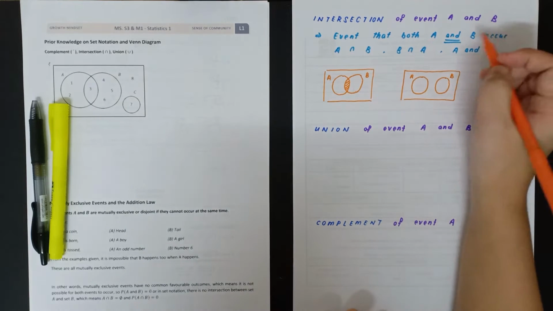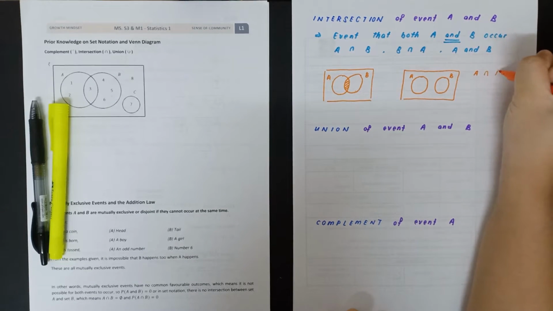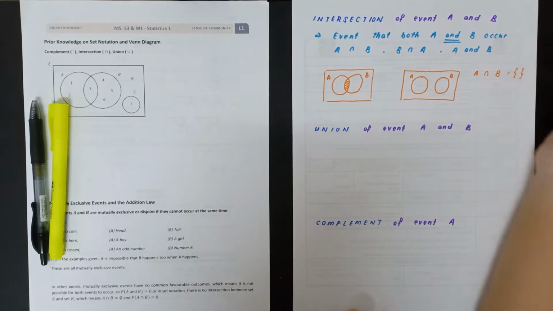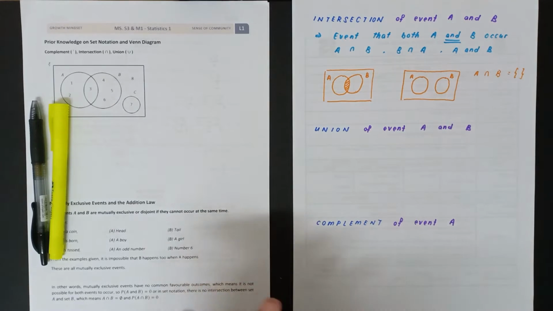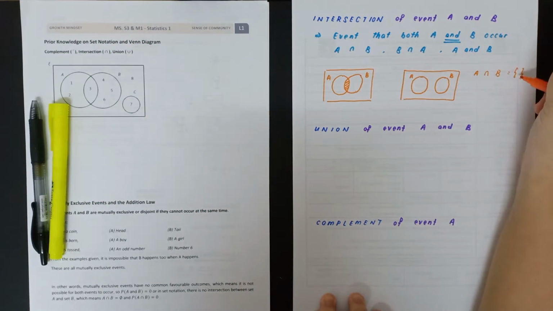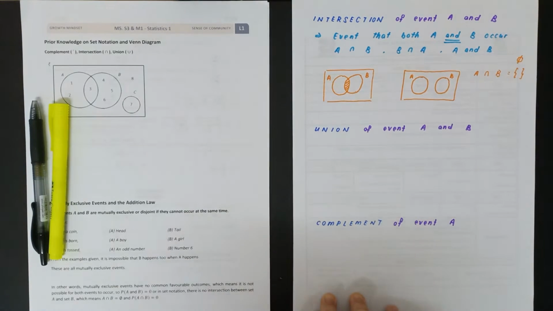It means that A intersect B is an empty set, meaning there is no element or outcome that satisfies both A and B. Sometimes we also write it with this symbol, which means an empty set.